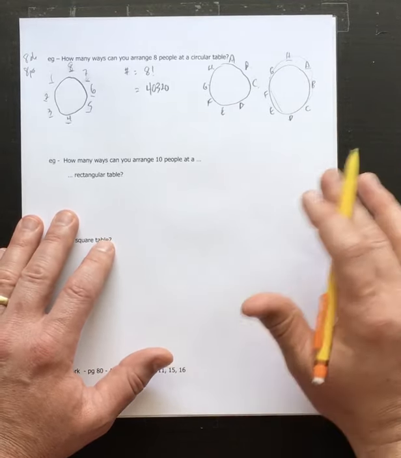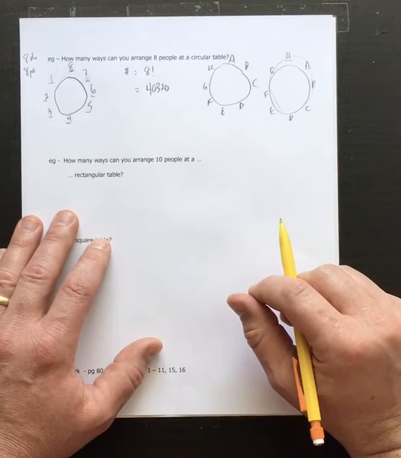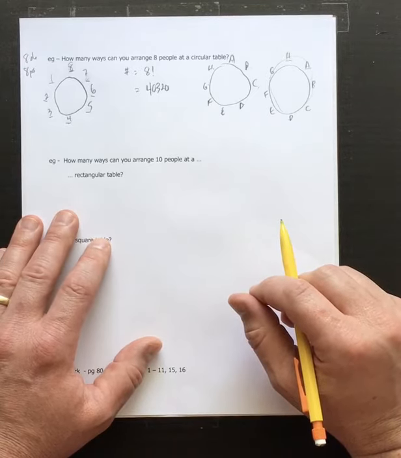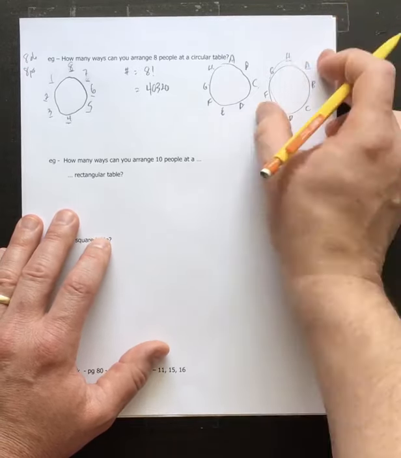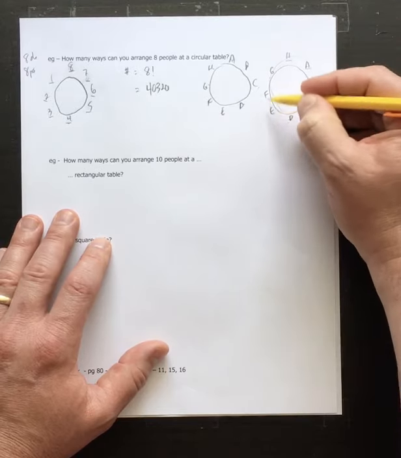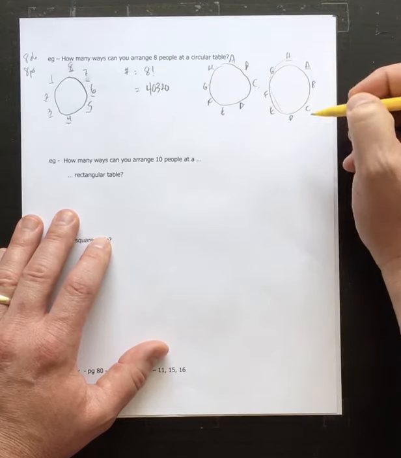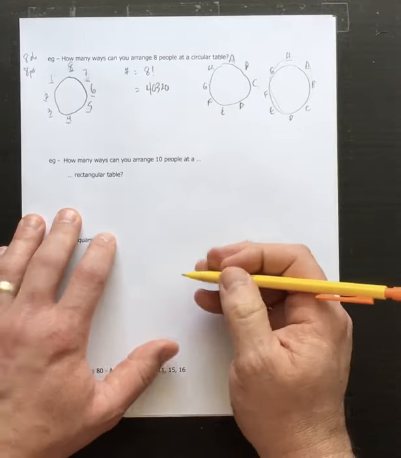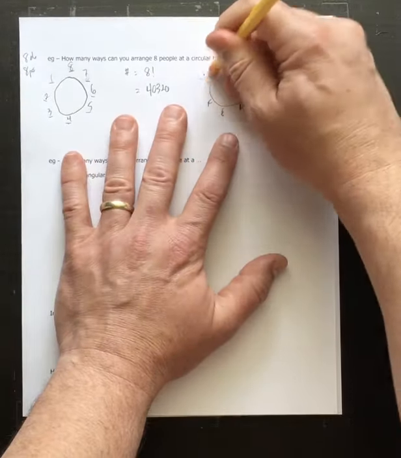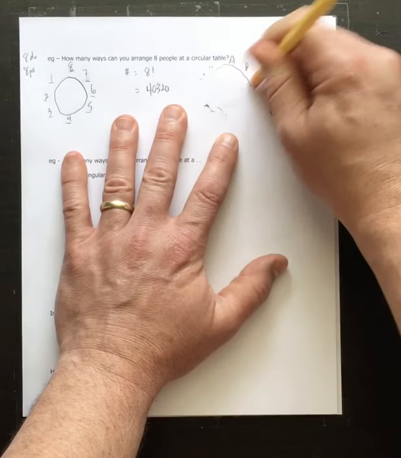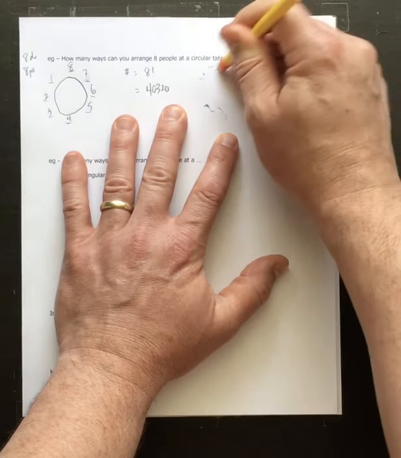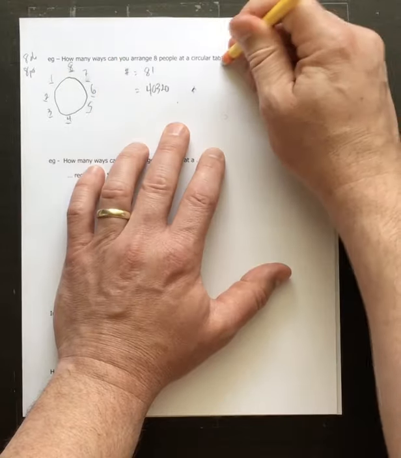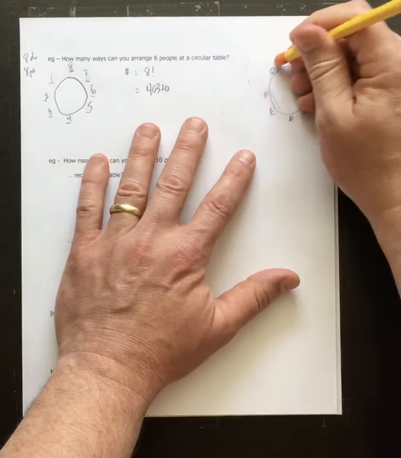So if you have no fixed frame of reference, this is what you have to do. I could juggle this one more and put A here and B, C, D, E, F, G, H, and so on and so on. So there's actually a lot of repeats in here. So the answer isn't 8 factorial. What happens is this. With this 8 factorial example, it's correct. It just needs to be adjusted.